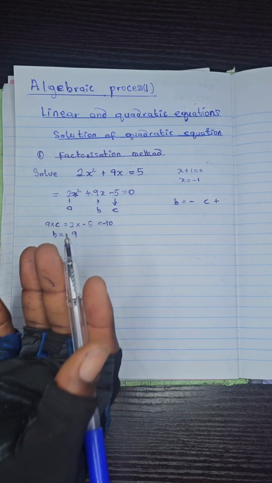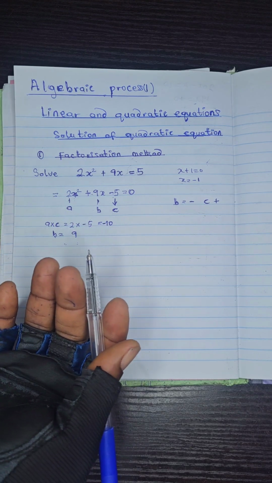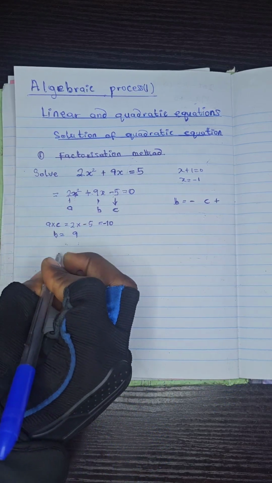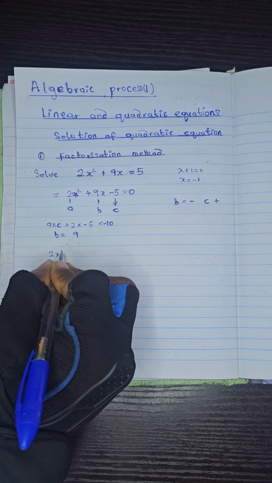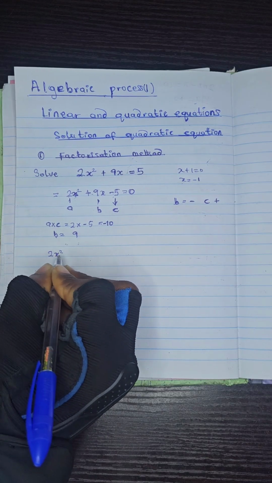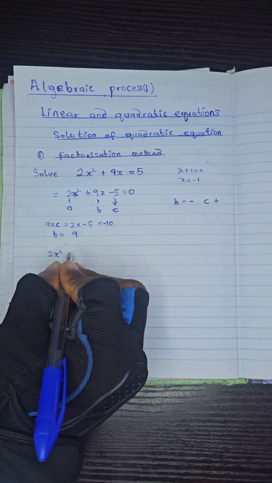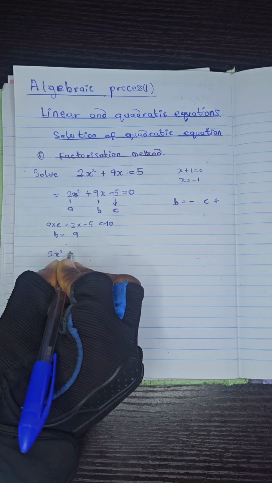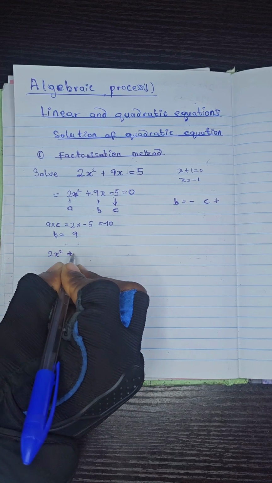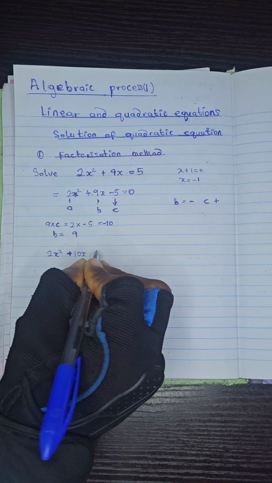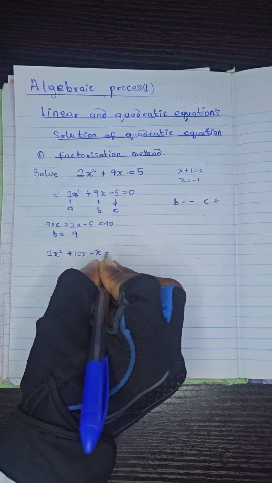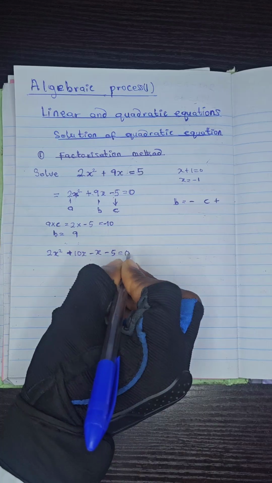I'm giving you a hint on a number. Let me give you an example. You see something like 2x² + 10x − x − 5 = 0.